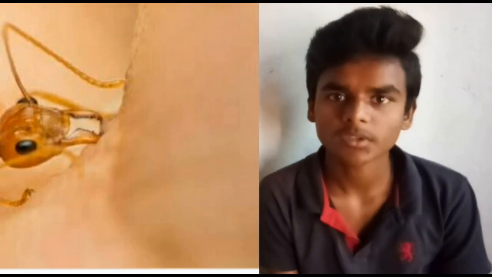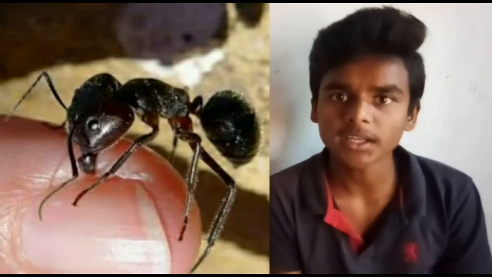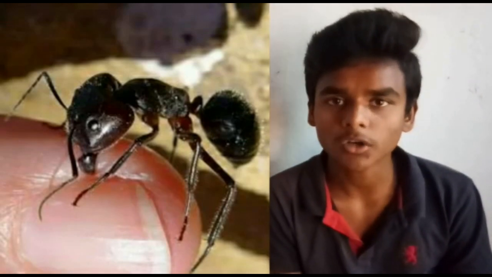The topic is: what is the reason behind the pain when a red ant bites us? The ant releases some material when it bites us. That material is called formic acid. That formic acid reacts with the tissues and cells in our body. It generates a lot of pain.